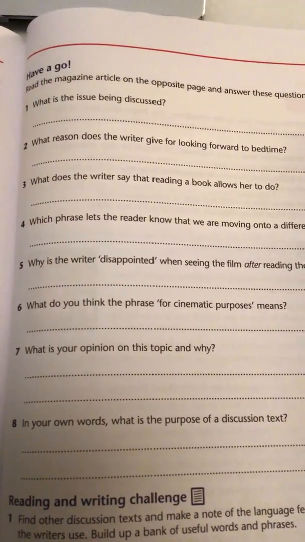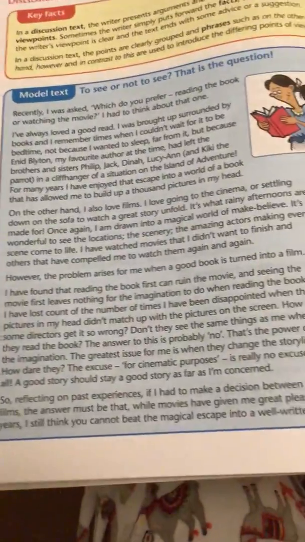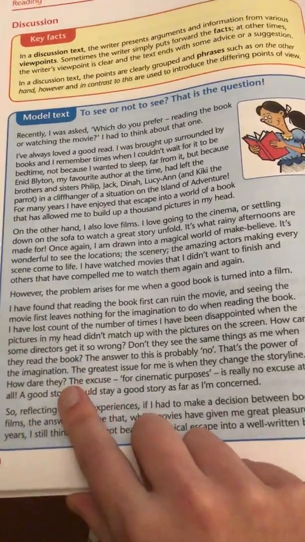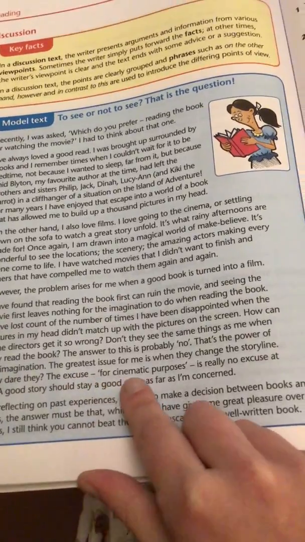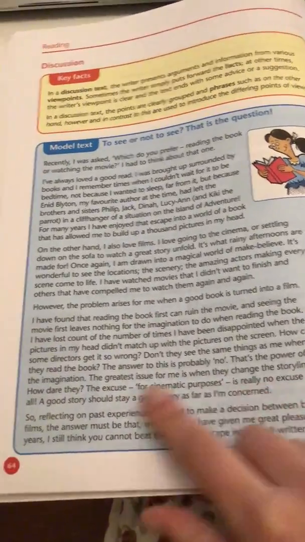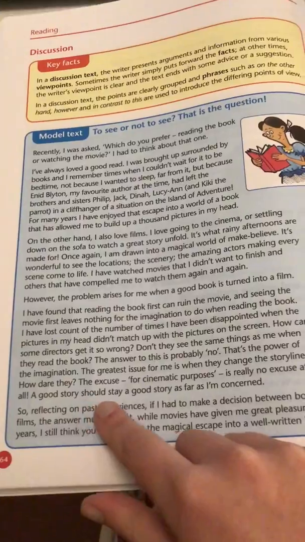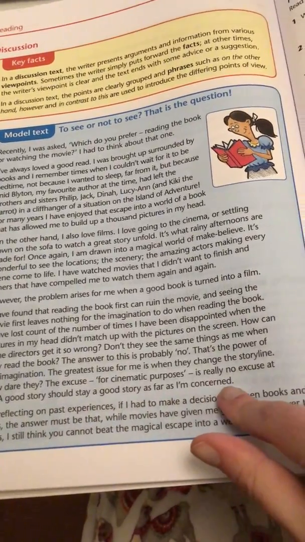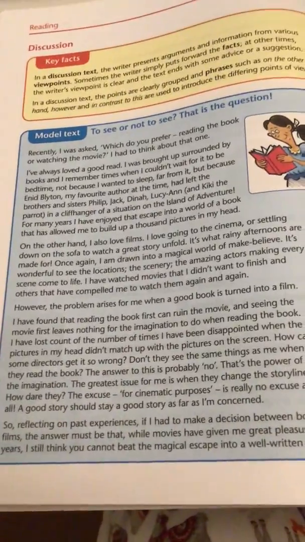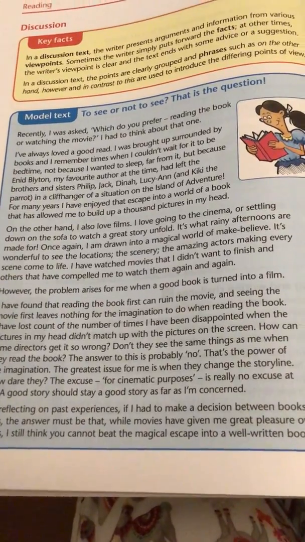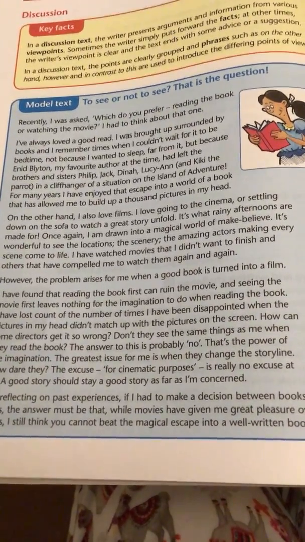Number 6, what do you think the phrase for cinematic purposes means? So we need to look at it in context to try and understand. "The excuse for cinematic purposes is really no excuse at all. A good story should stay a good story as far as I'm concerned." So cinematic purposes means when a story might be changed in order for it to be made into a film.